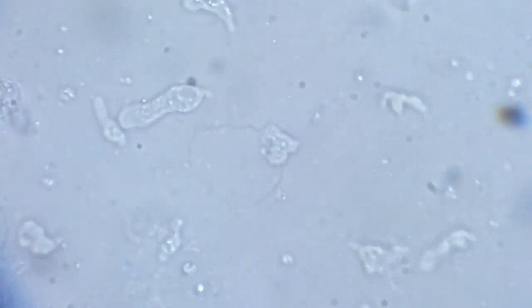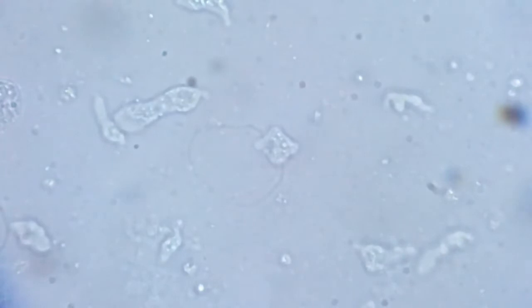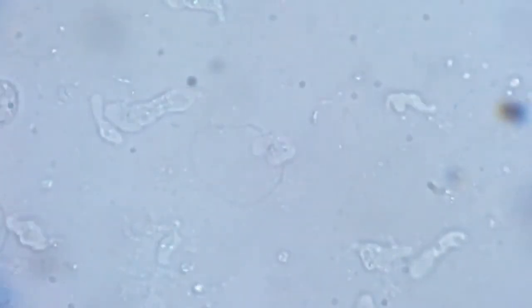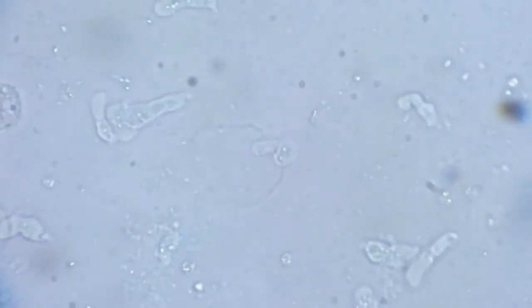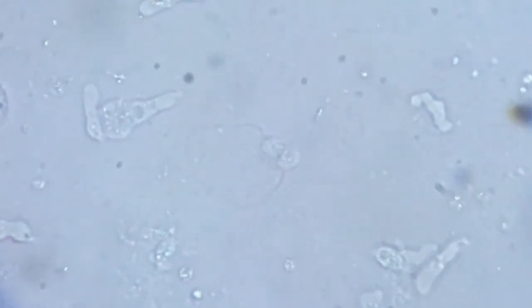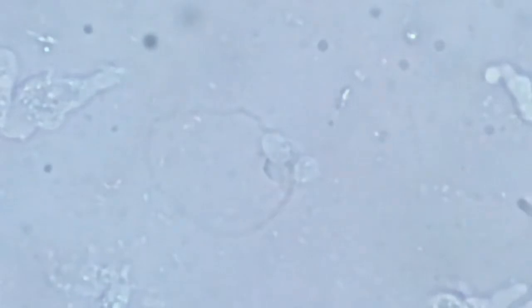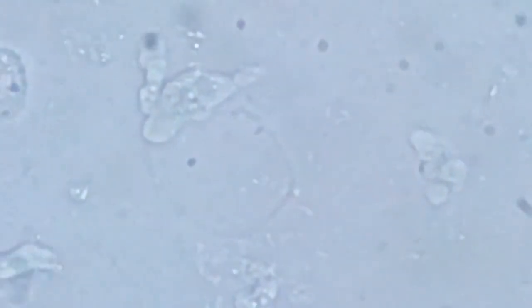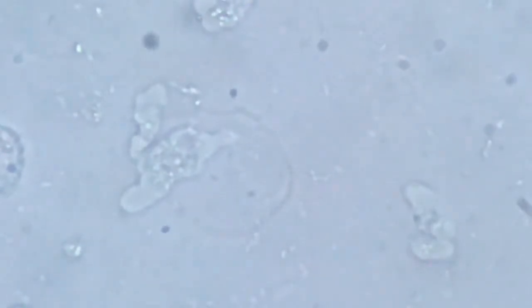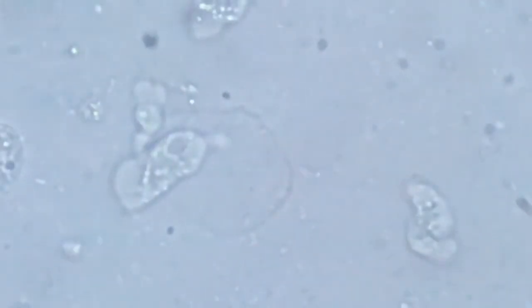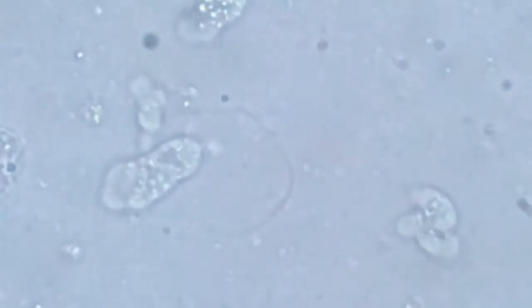I'll go to some other part of the slide and show you the frenzy with which the other ciliates are busy doing their own things. But before we proceed, we'll just observe these two. Will they coalesce? No, they don't. They stay aloof.